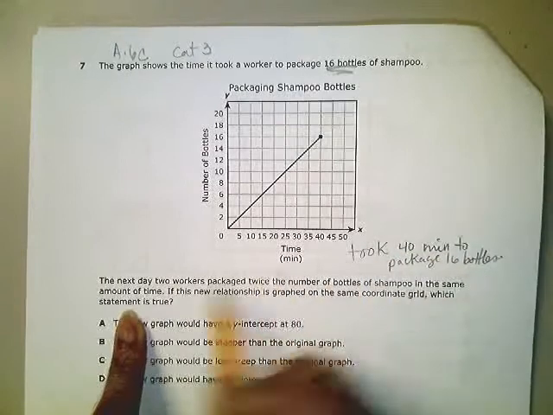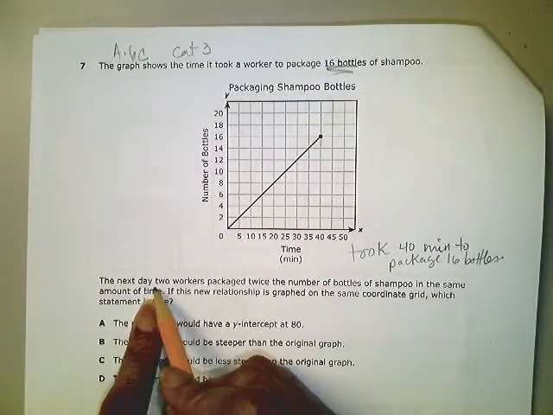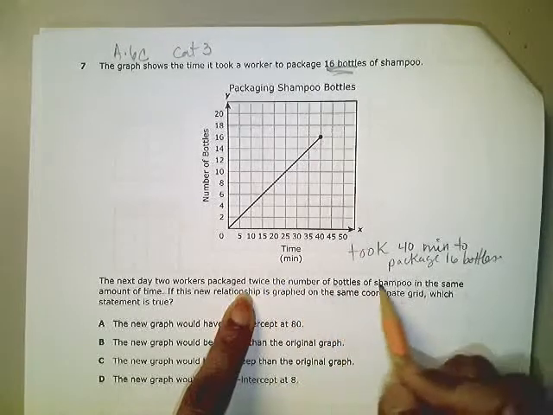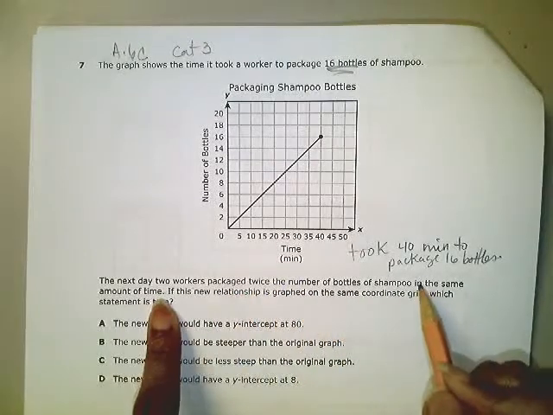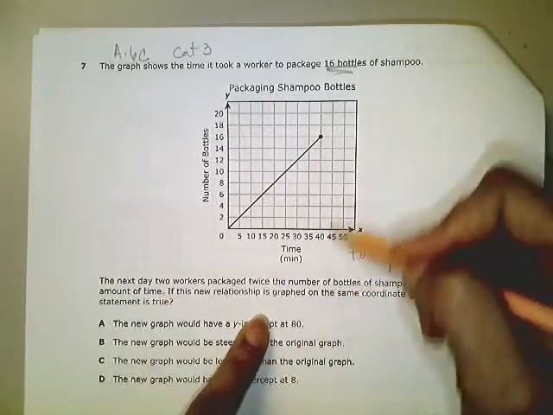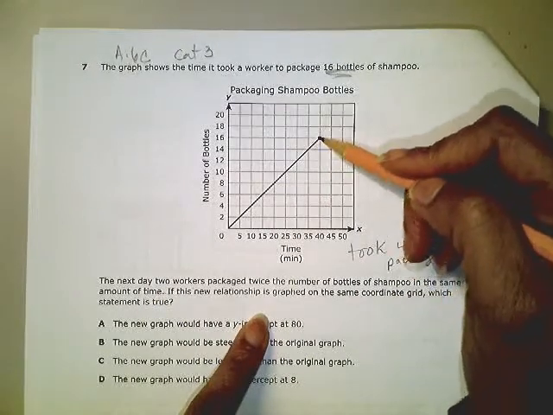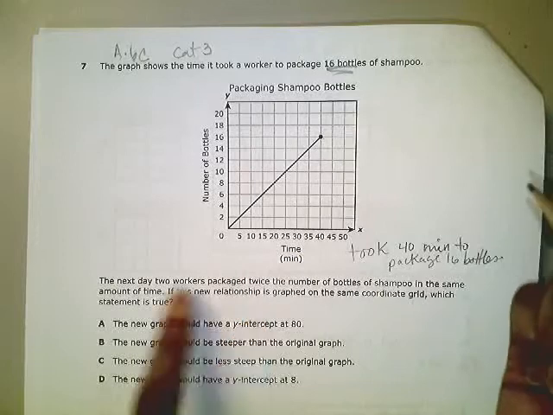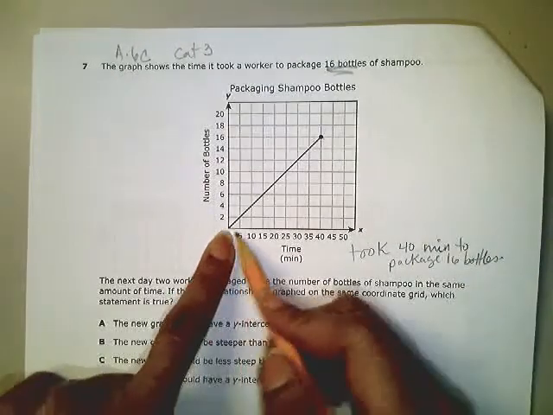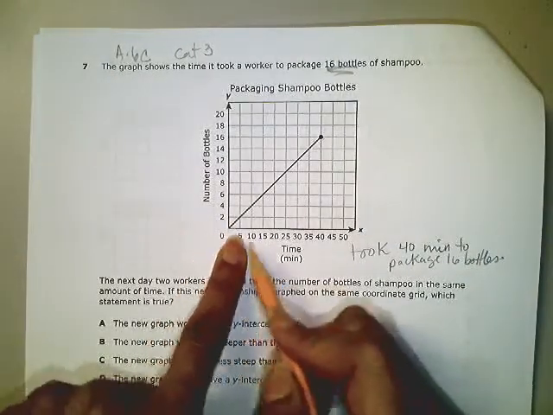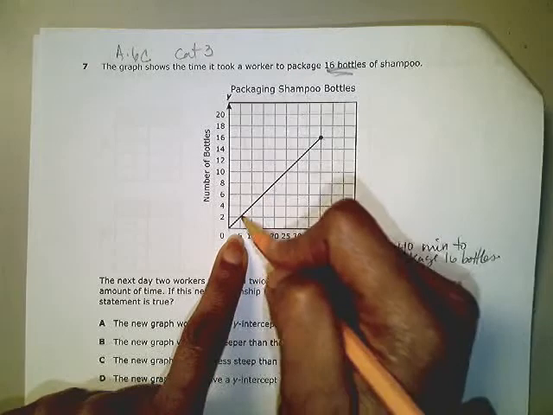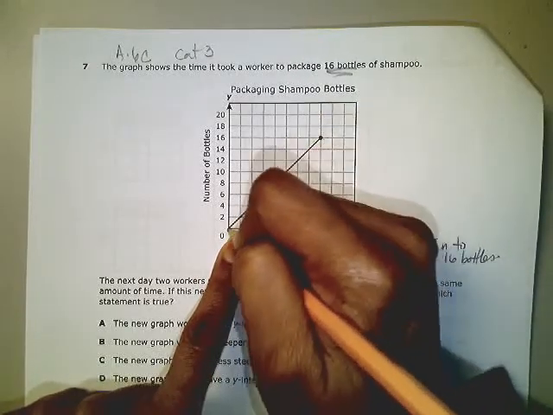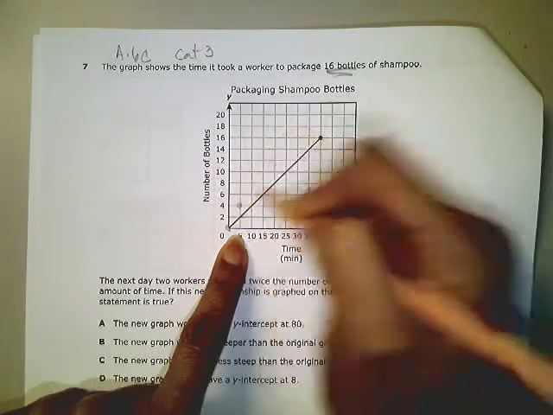All right. The next day, 2 workers packaged twice the number of bottles of shampoo in the same amount of time. So in 40 minutes, they would have done 16 times 2. So what I need to do is form my new line on this grid. Of course, 0, 0 is going to be the same, but at 5 minutes, here I have 2 bottles packaged. So now I'm going to have 4 bottles packaged.